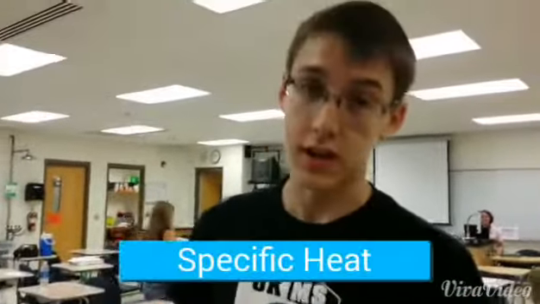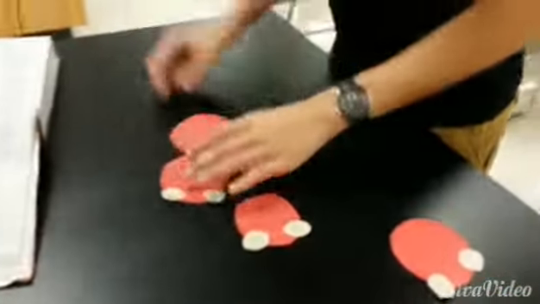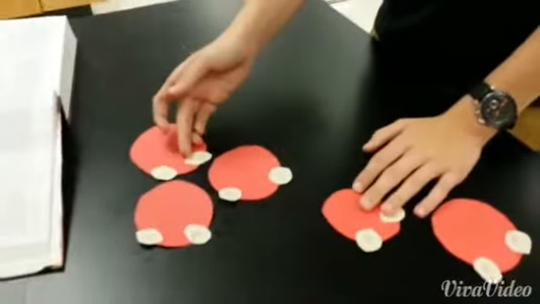Alright, so the next subject we're going to talk about is specific heat. Now, compared to other elements, water has a very high specific heat. And this can be displayed like when you're boiling water in an iron pot, and you can touch the side of the iron pot and burn yourself, and yet the water inside will still be relatively warm, but not enough to burn you. This is because it has a high specific heat.